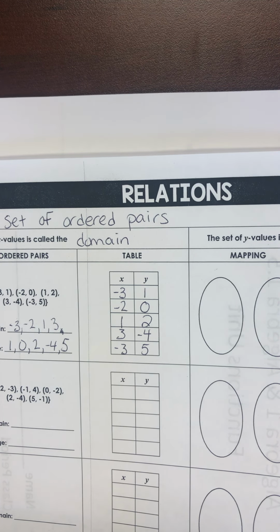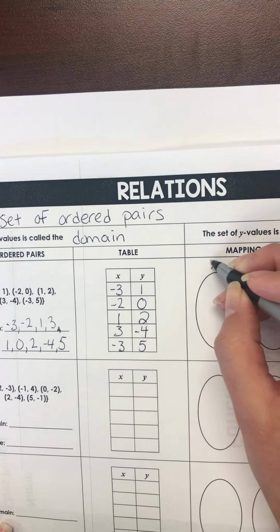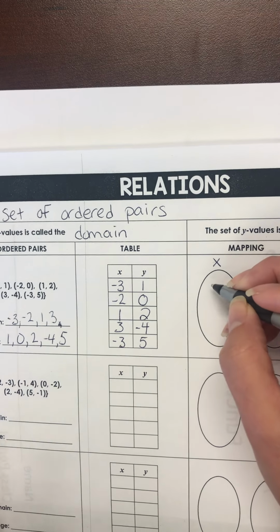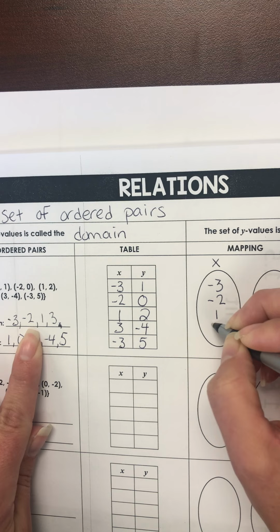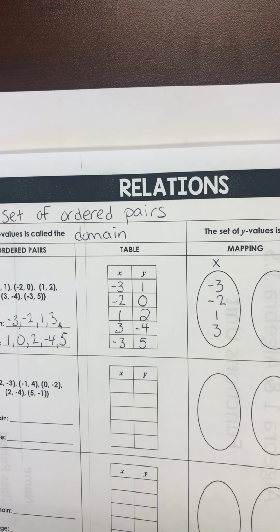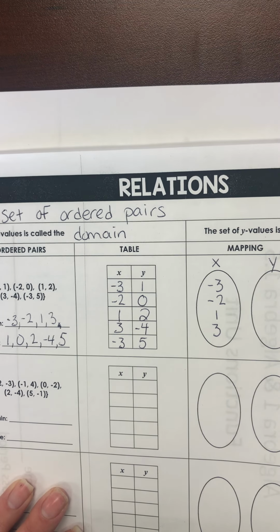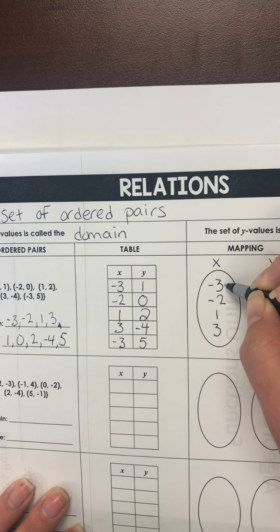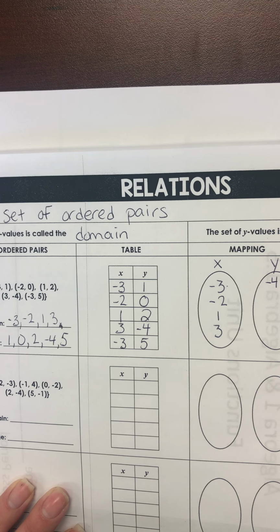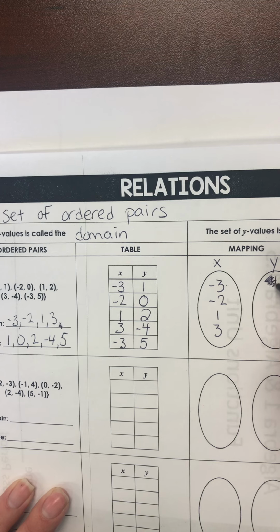Next, we're going to do what's called a mapping. So you start with your domain or your x value. So I'm just going to write x above this. So remember, we wrote our domain as -3, -2, 1, and 3. And then we had our y values. Actually, never mind. I'm going to scratch that.